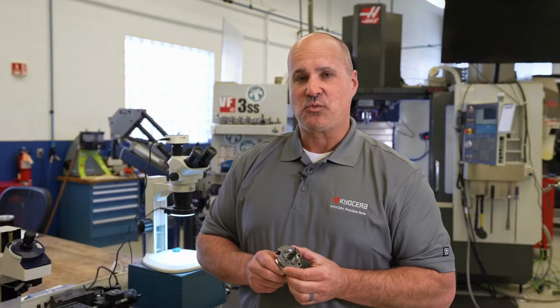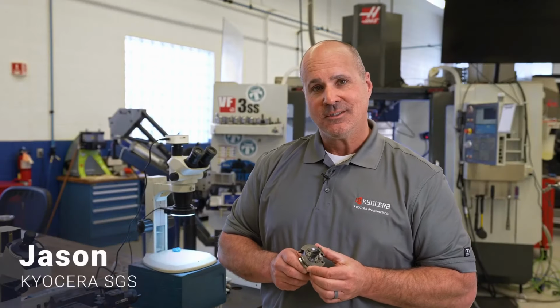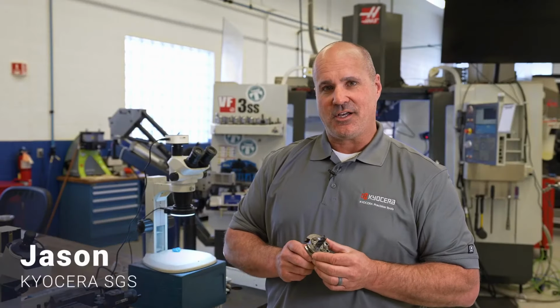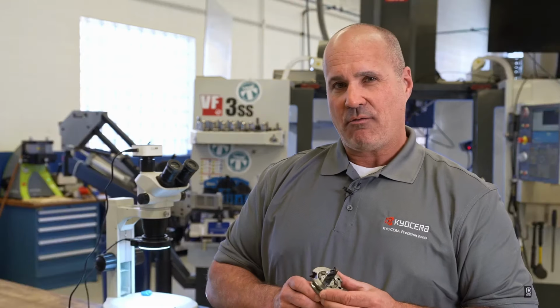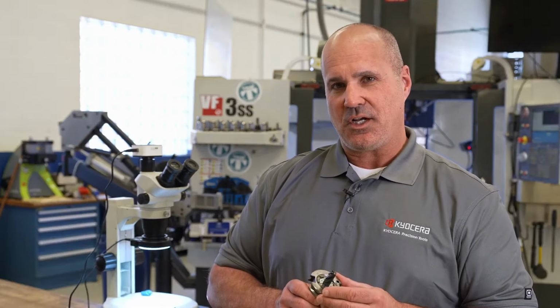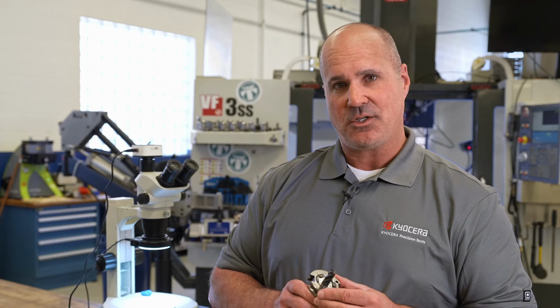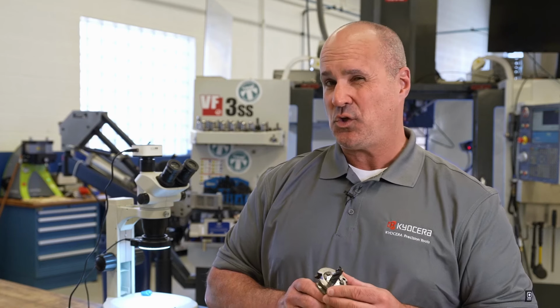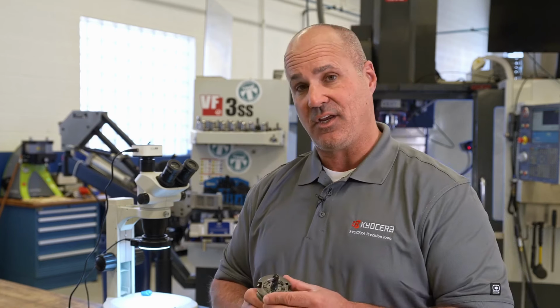Have you ever had one of those days where your tool looks like it's been through a war? I'm Jason with Kyocera SGS, and today's one of those days for me. However, we're going to deep dive today into the machining mysteries of what's causing that damage. And we're going to really focus in on the two main culprits, speed and feed.